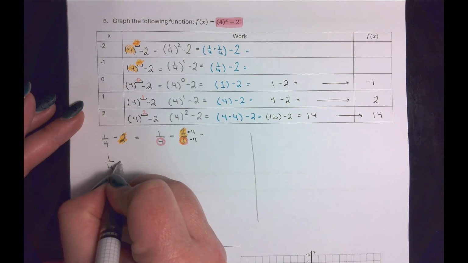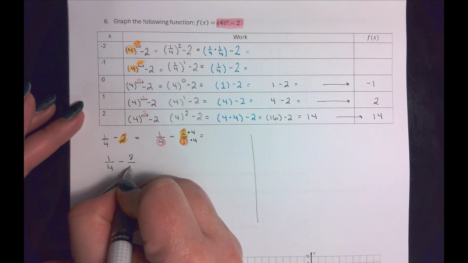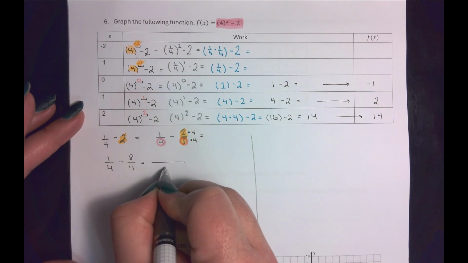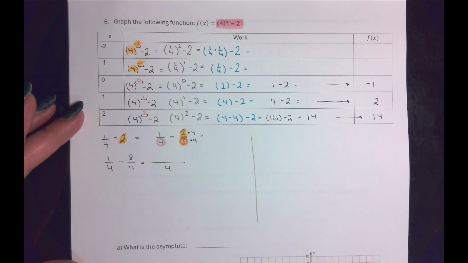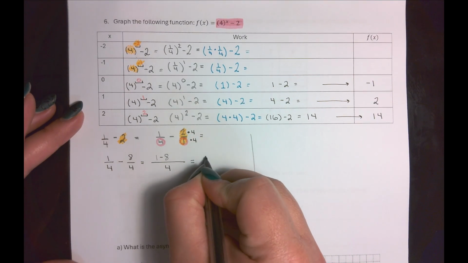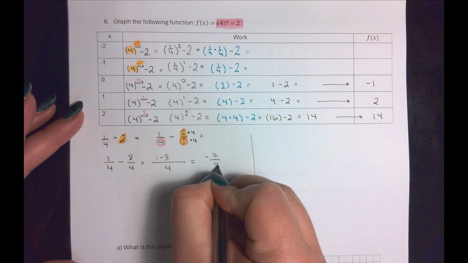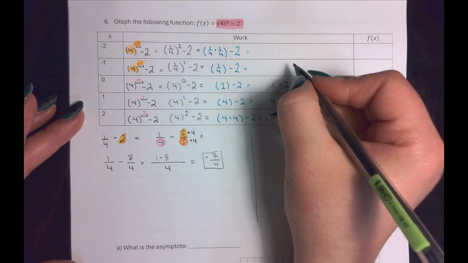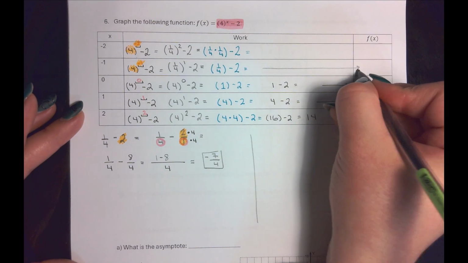So I have 1/4 minus 8 fourths. Copy the denominator. Denominator stays the same. Now for the numerator, you're going to have 1 minus 8, which is negative 7 fourths. This is what you're going to be writing here.